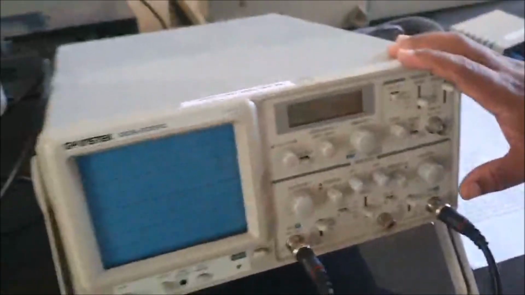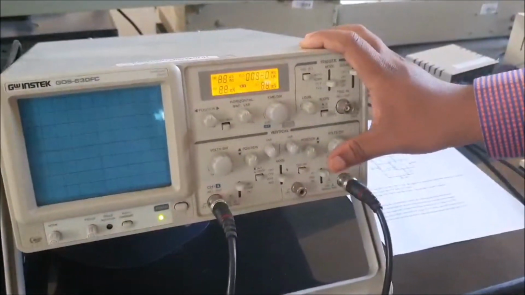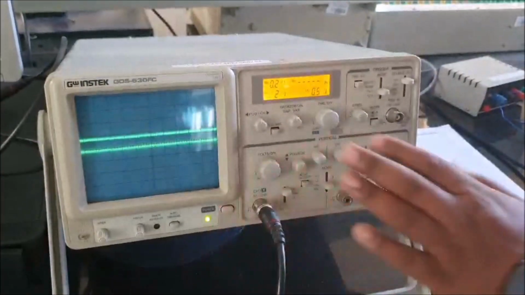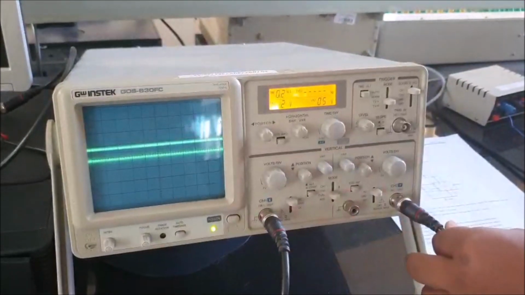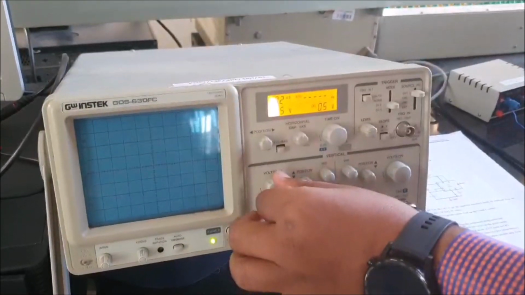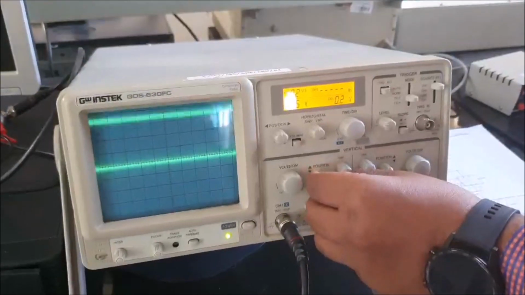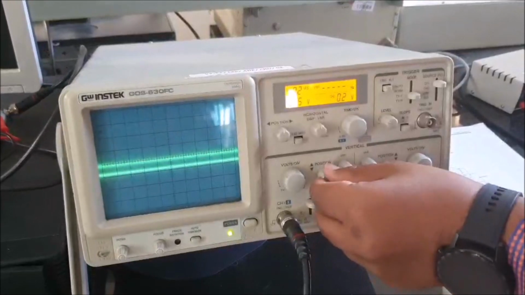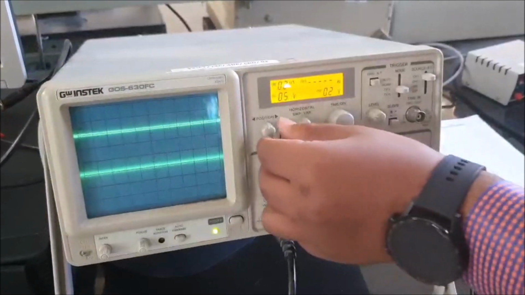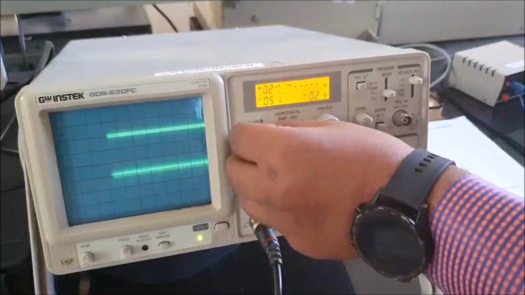Next we need a CRO. This is the CRO which we need to show the output. This is the screen, and there will be 2 channels in the CRO. This is channel A and the second one is called channel B. We have volts per division for channel A, and also volts per division for channel B. We also have a position button where we can set the position for each channel. This is the position button for channel A and this is the position button for channel B. We can also move both waveforms to the right and left with this position button.